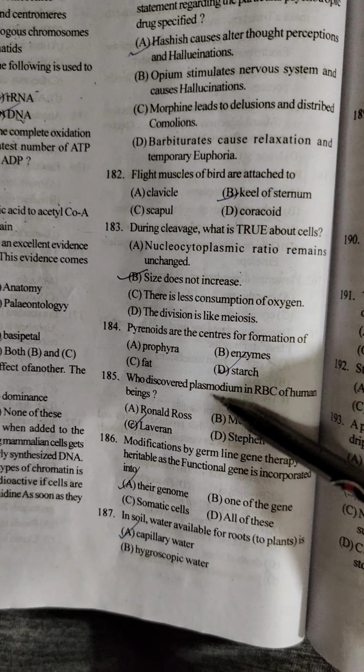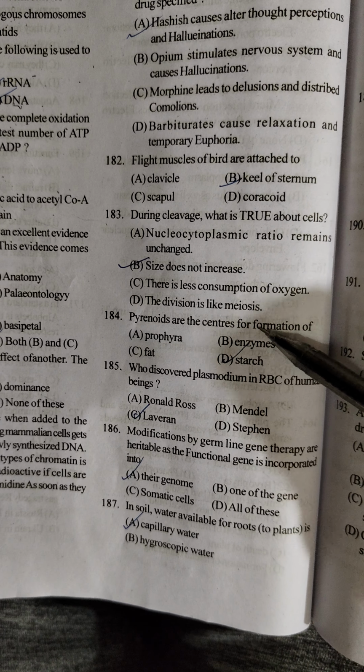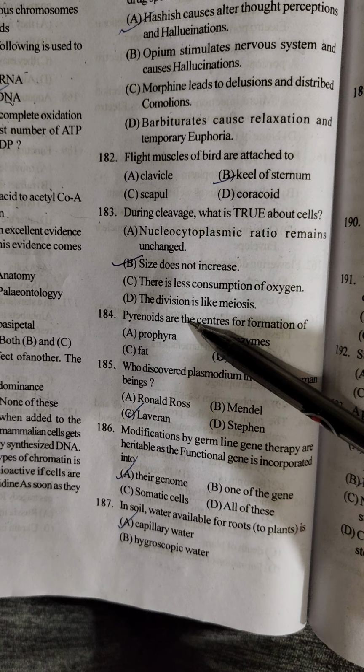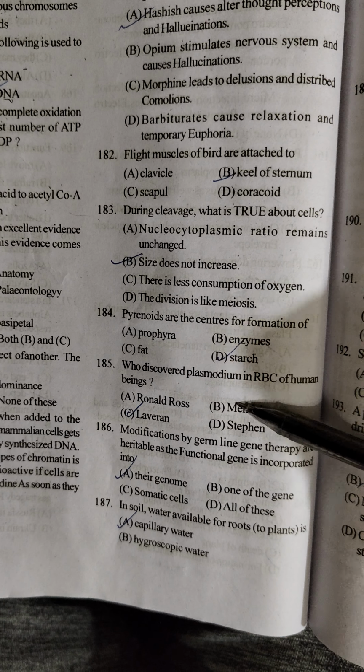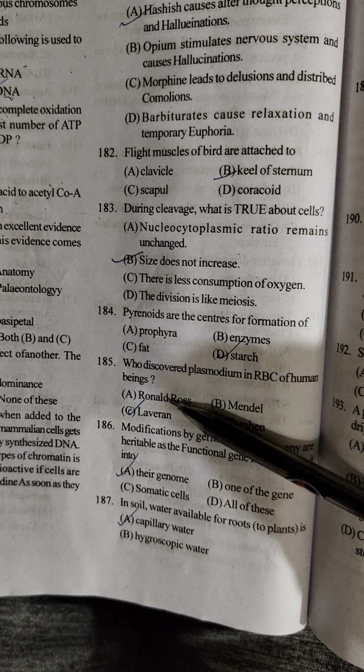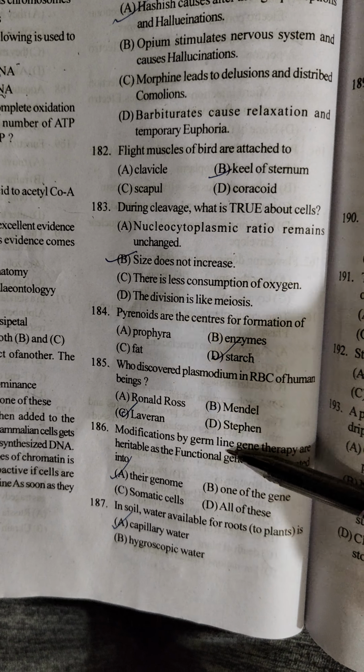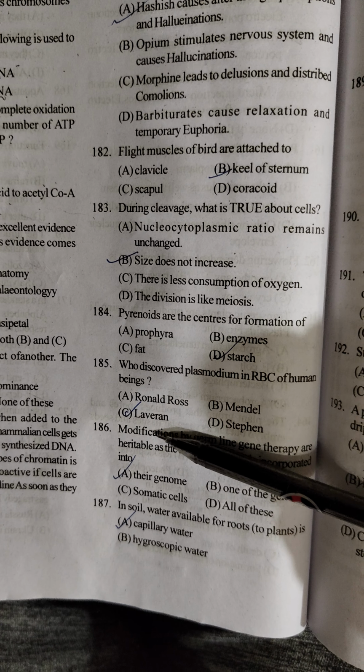यस. पायरिनोइड्स आर द सेंटर फॉर फॉर्मेशन ऑफ स्टार्च. ओके, सिंपल. पायरिनोइड्स आर द सेंटर फॉर फॉर्मेशन ऑफ द स्टार्च. हू डिस्कवर्ड प्लाज्मोडियम इन आरबीसी ऑफ द ह्यूमन बींग? लावेरन. रोनाल्ड रोज नहीं है भाई. मेंडल कहाँ से आ गया? स्टेफन भी नहीं, लावेरन. ओके.